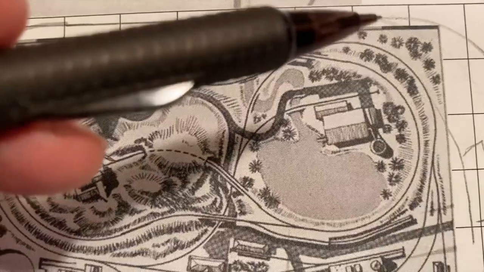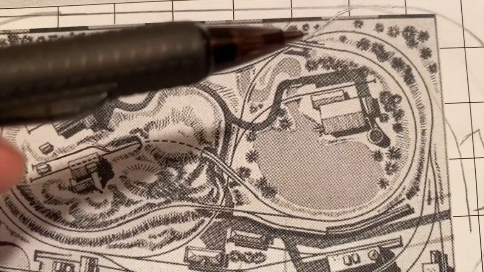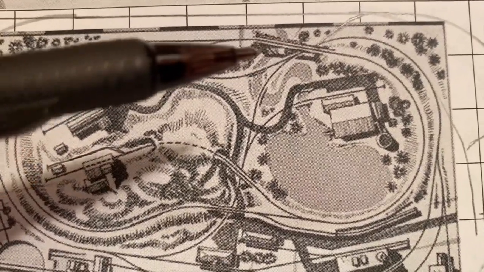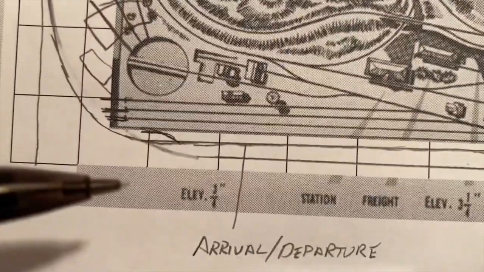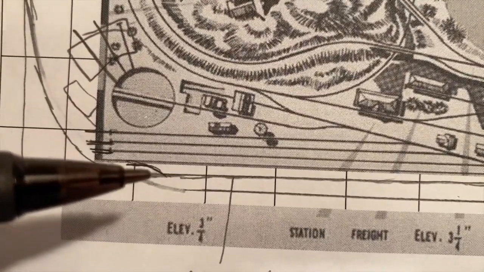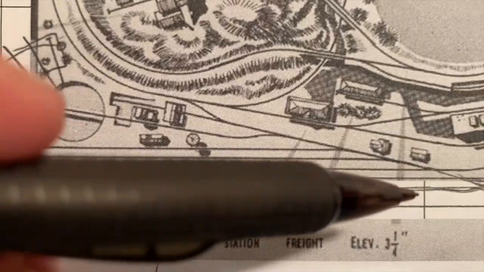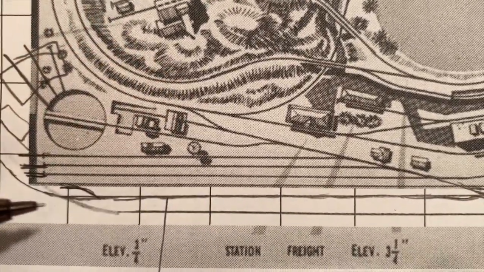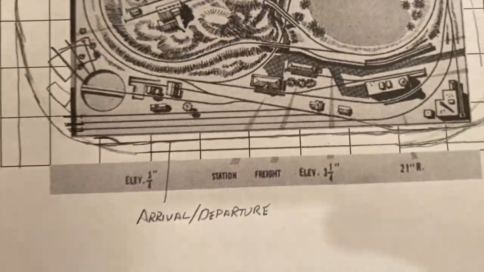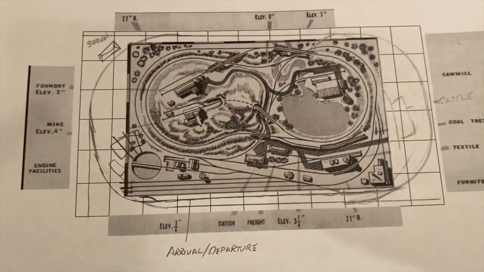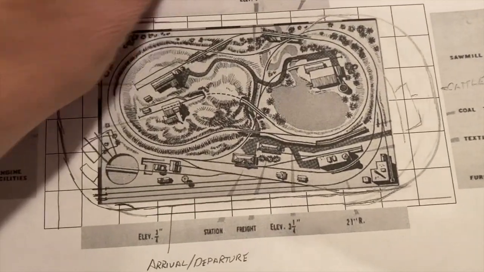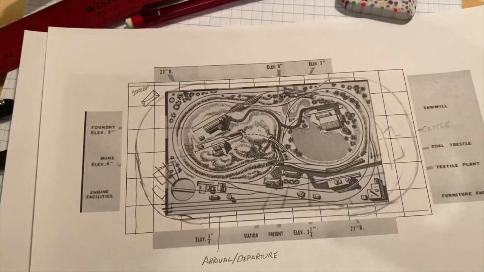And then I've got a switch coming from my outer loop into here. And then, like I said, over here is the receiving and departure track that'll run right here. So that's the idea that I've got going. So there's the plan. I've got a plan.